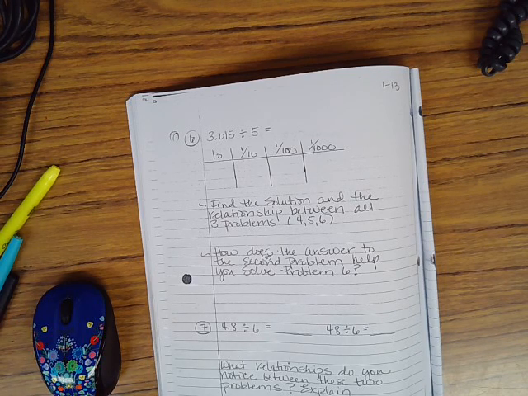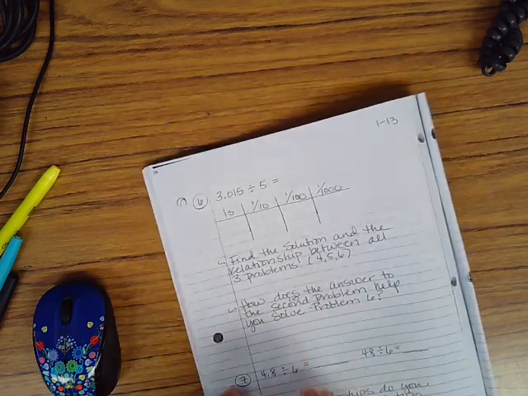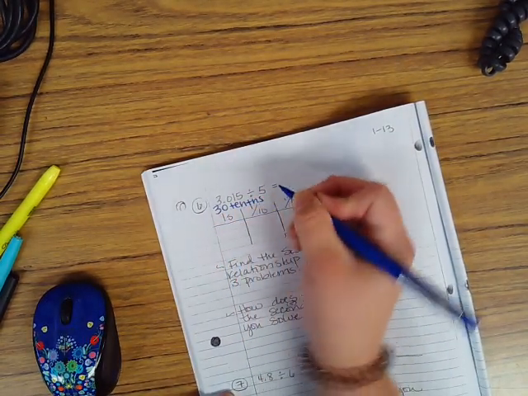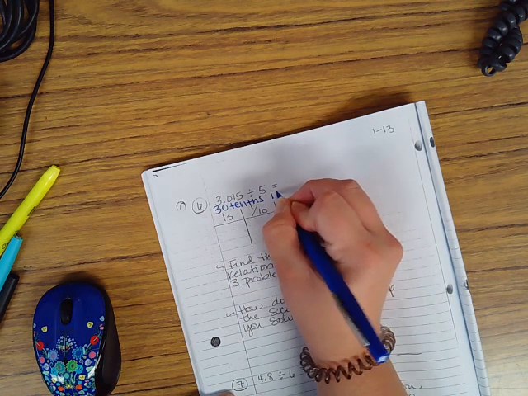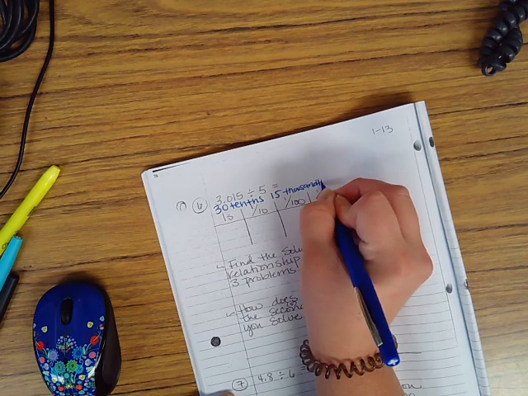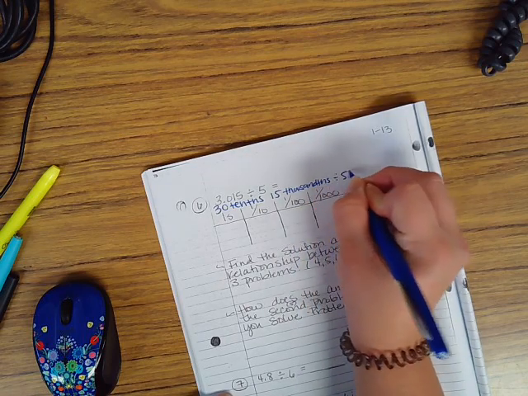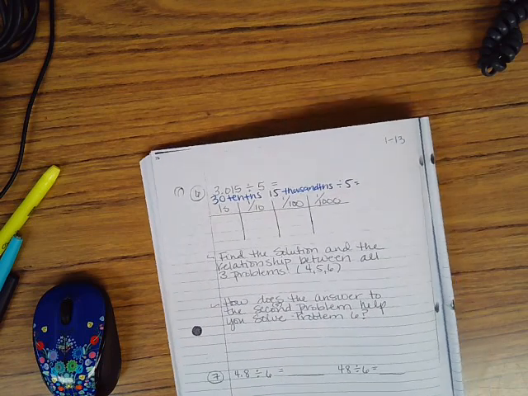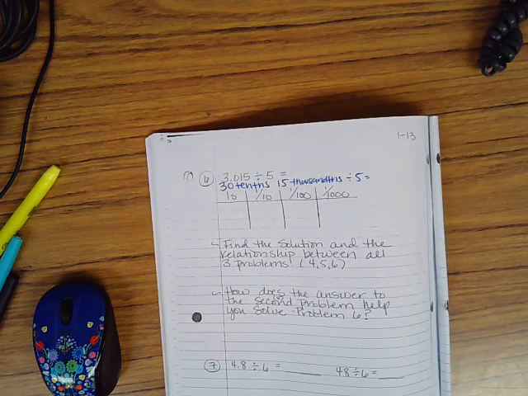So I'm going to make it 30 tenths and 15 thousandths divided by 5. Does everyone see how I divided that up? 30 tenths and 15 thousandths.